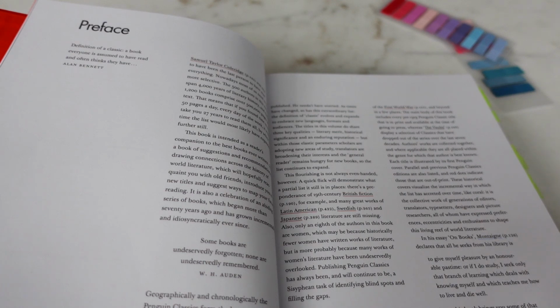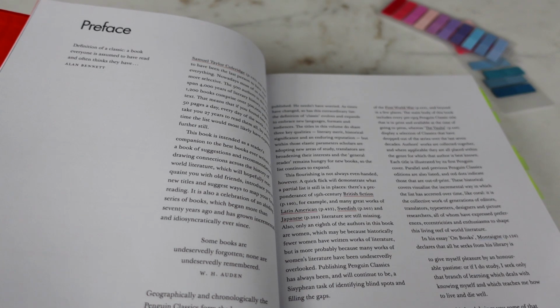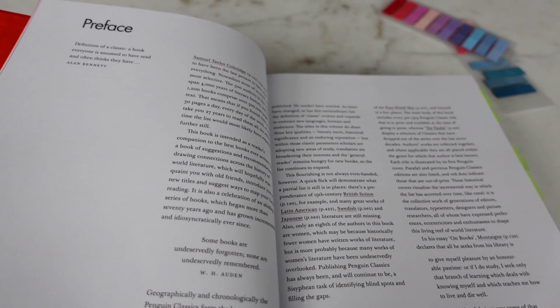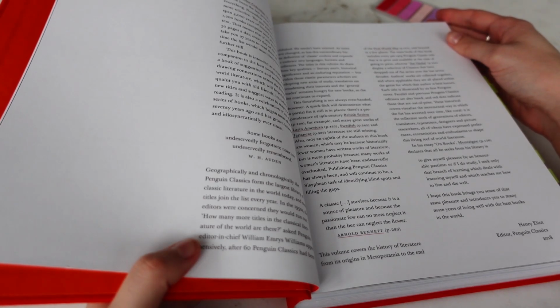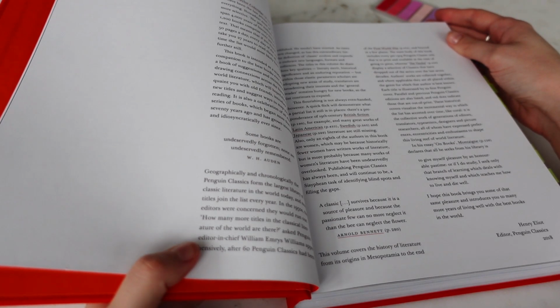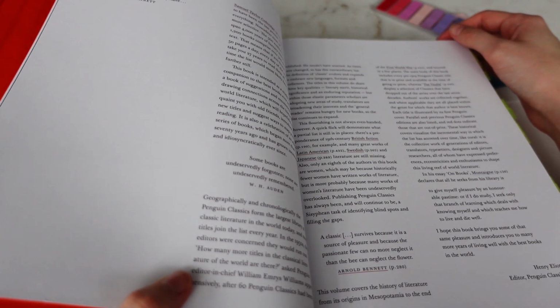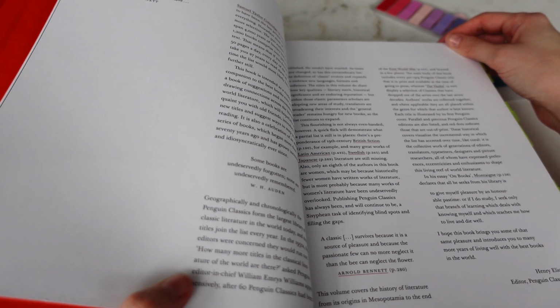Geographically and chronologically, the Penguin Classics form the largest library of classic literature in the world today, and more titles join the list every day. In the 1950s, the editors were concerned that they would run out. How many more titles in the classical literature of the world are there? Asked Penguin editor-in-chief William Emrys Williams apprehensively after 60 Penguin Classics had been published. He needn't have worried. As times have changed, so has this extraordinary list.